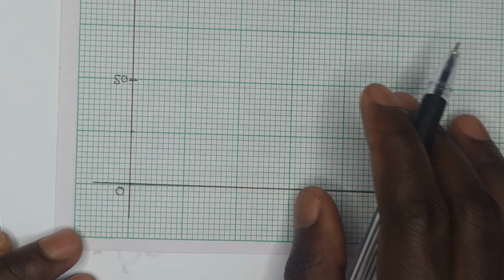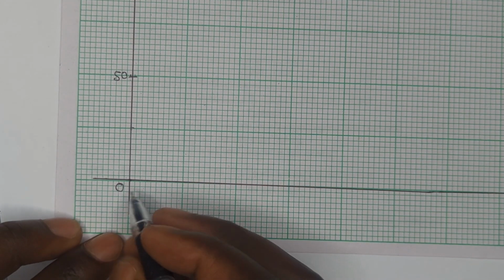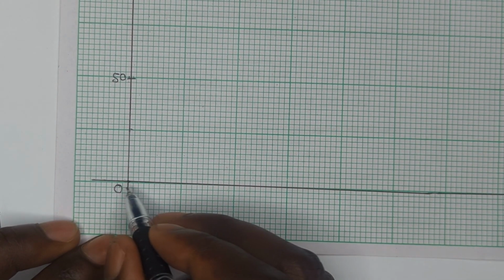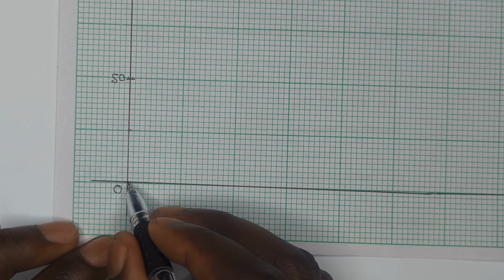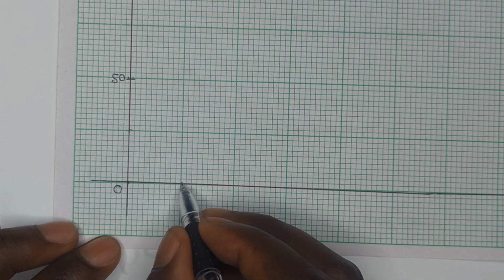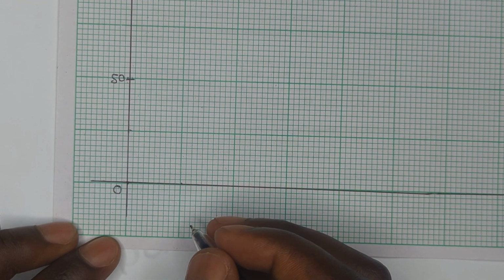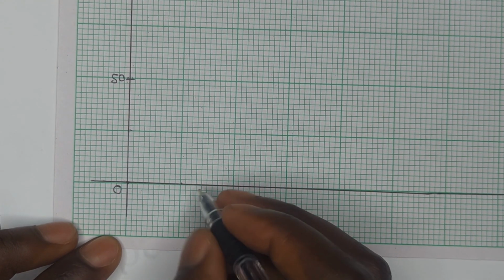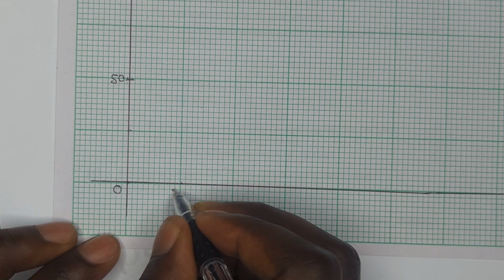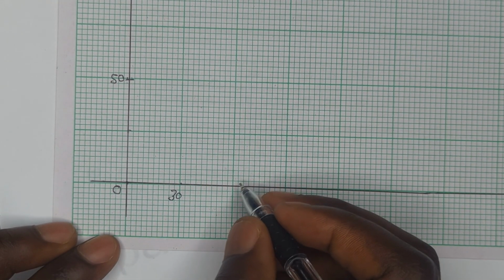Now down here on our time, we are going to use 2 centimeter, which is the distance from this point to that point, to represent 30 units. So this will be 30.